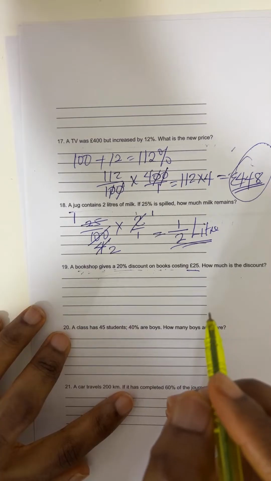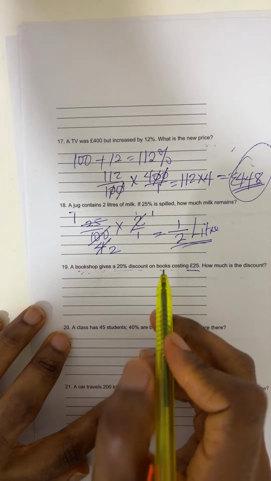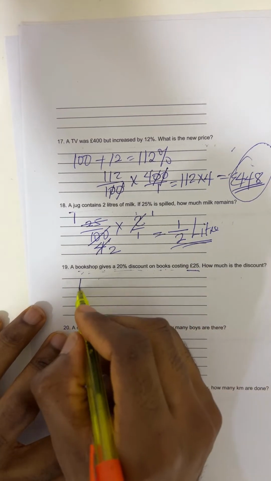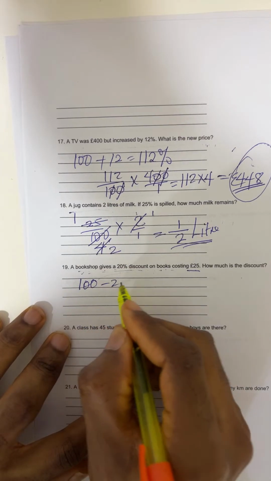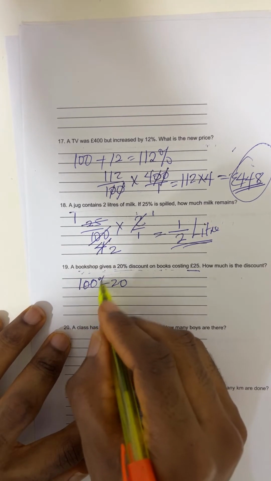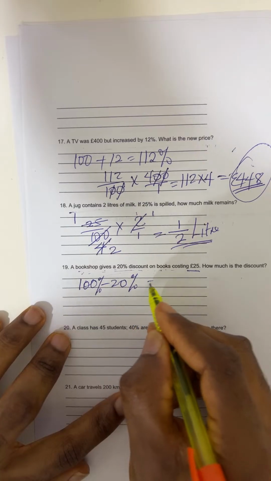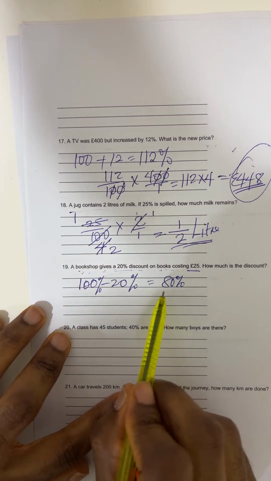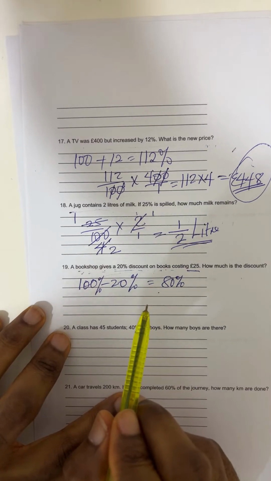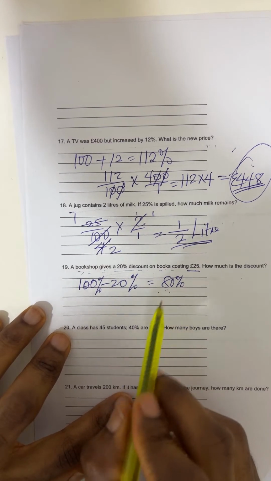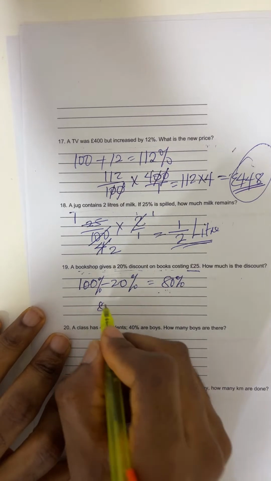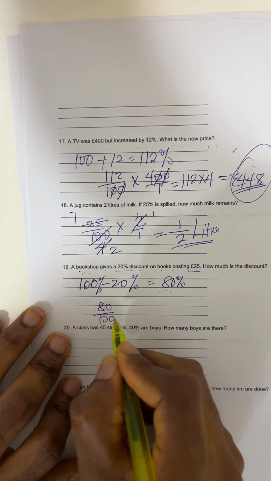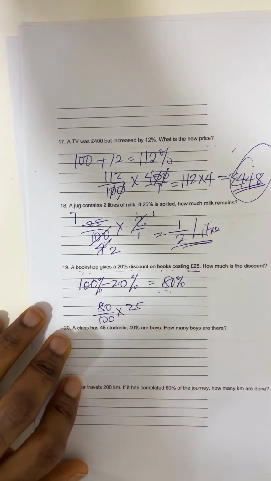So, what do you have? You just have to do a simple math. It's very simple. 20%, the actual price is 100 minus 20. So I'm talking about the percent, okay? And that will give you 80%. So for them to sell it, giving out discount, they are selling it at the current cost of 80%. So we have 80% is 80 over 100 times 25.